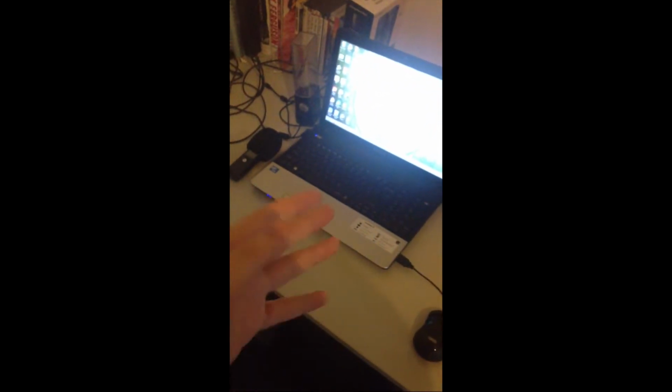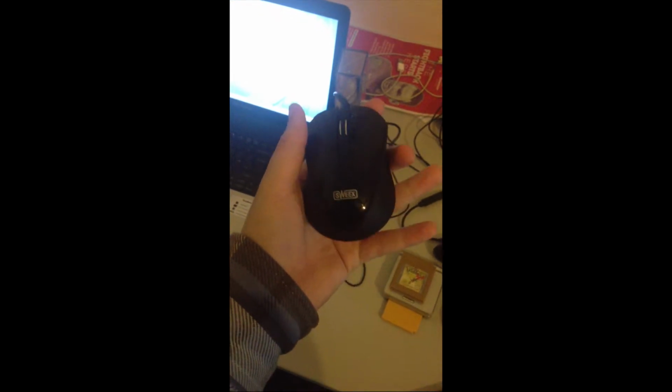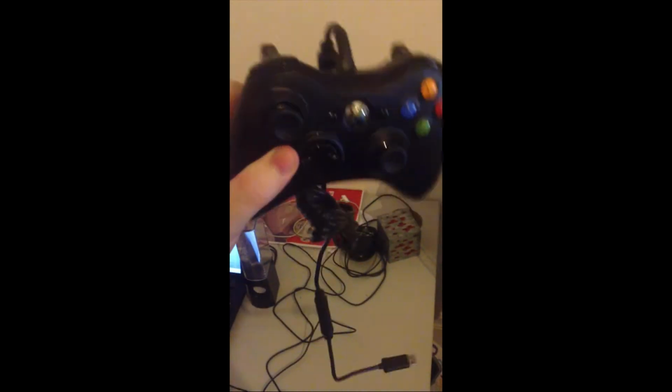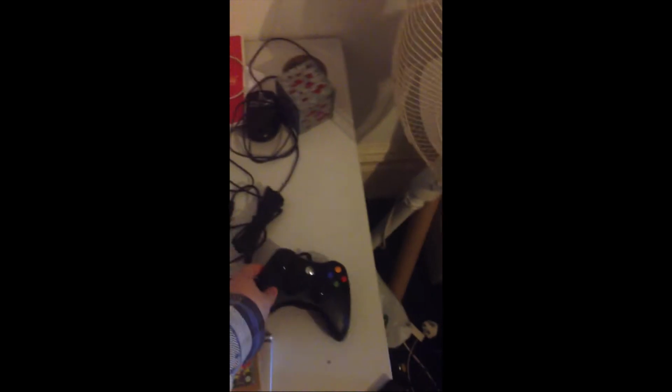So let's just run through the equipment. Packard Bell, I will find the specs and put them in the description so you guys know what I play on. This is a basic mouse from a computer store, around £15, if that. It's nothing special, but it does the job. My Game Boy, that's not important. This is an official Microsoft PC controller. This is what I used to play Outlast with, and what I would use to play most other PC games with, since I'm not really a fan of the mouse and keyboard on other games apart from Minecraft.